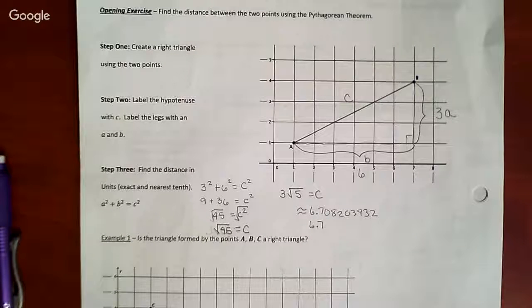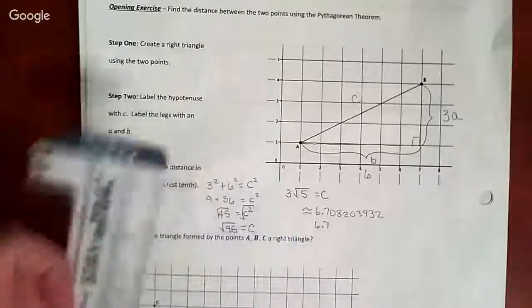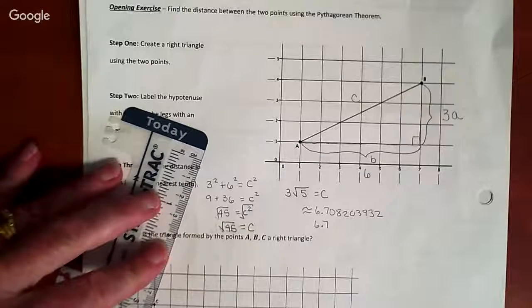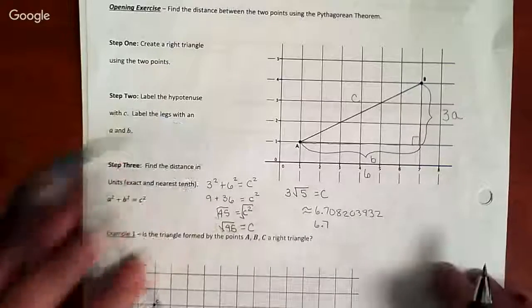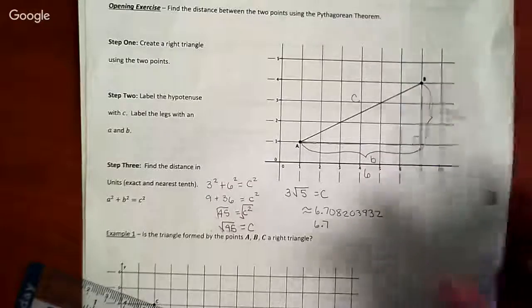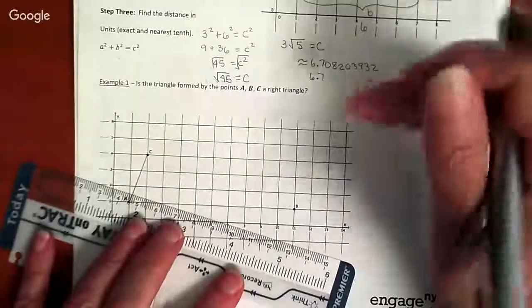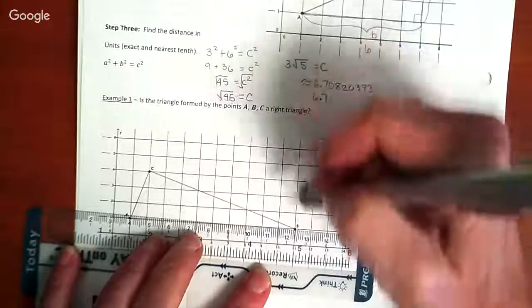Next, example 1 says, is the triangle formed by the points A, B, C a right triangle? Well, if I draw this, and we draw the points here, and let me move this up so you guys can see this. We have here, and then we have across here.